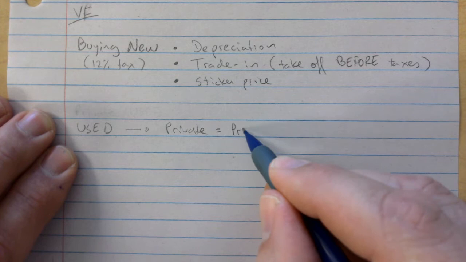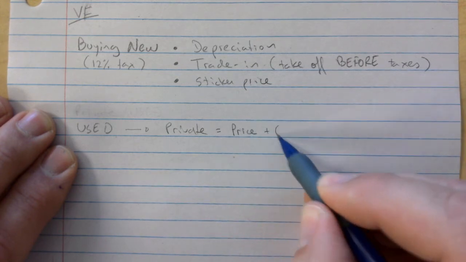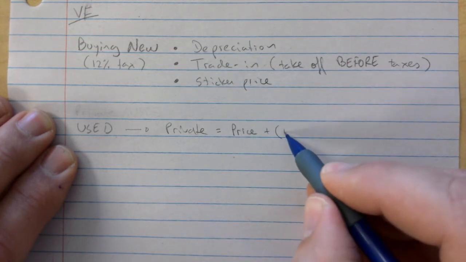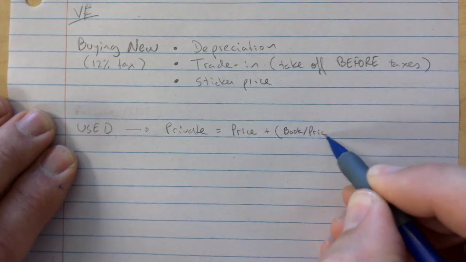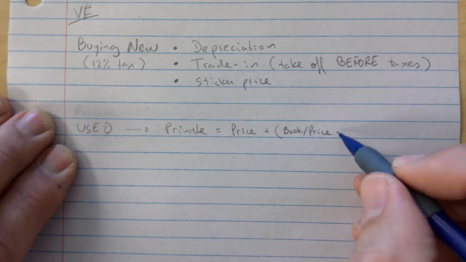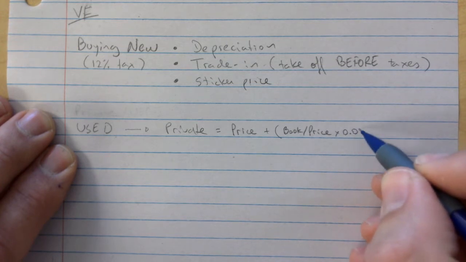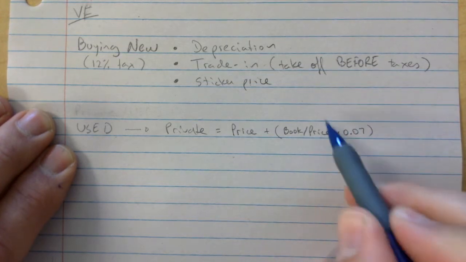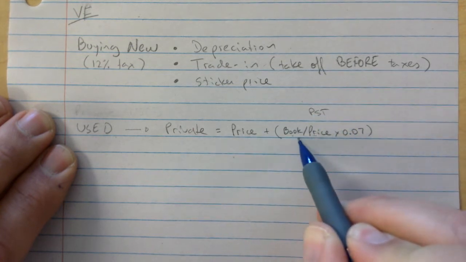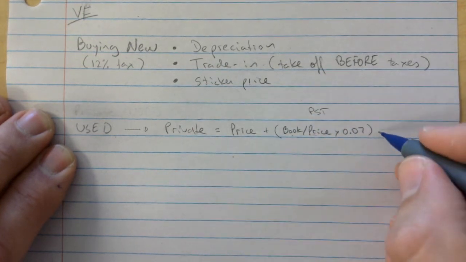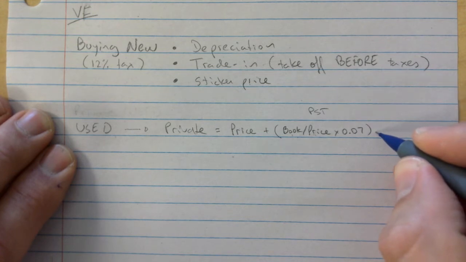Purchase price, right? Plus, this would be the book value or the price, depending on which one is higher. You should remember that, times 0.07. You would be applying a PST on the greater of the two, right? And I'm going to run out of room here, but that's okay.